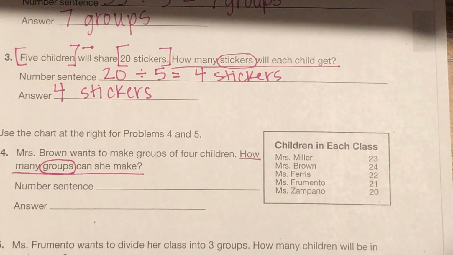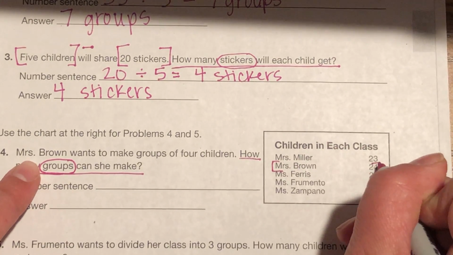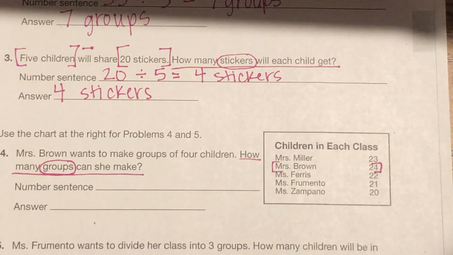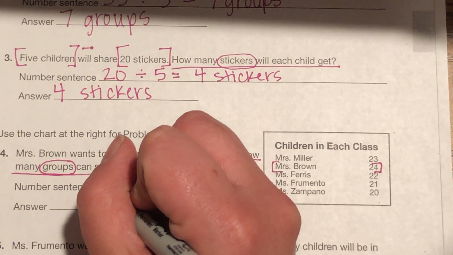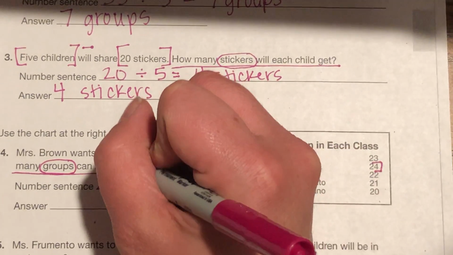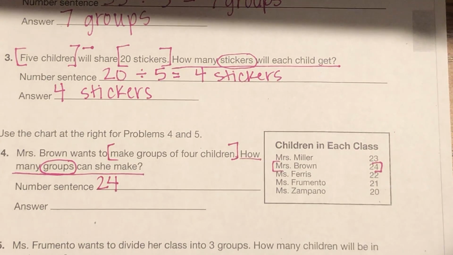Okay, so it doesn't give me a number, but it does give me a name. So I'm going to associate that with Mrs. Brown right here. Do I now have a number to use? I do. What's my number? 24. It says she has 24 students. So I have 24 students, and she wants to make groups of 4 children. I forgot to break that part up. My bad.